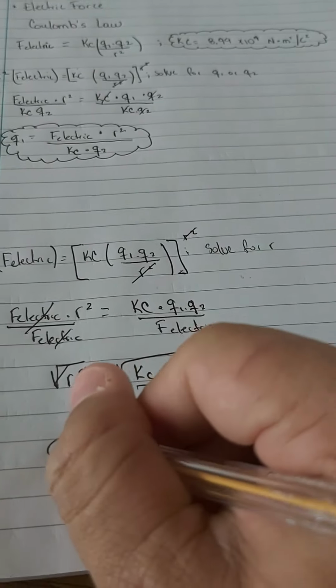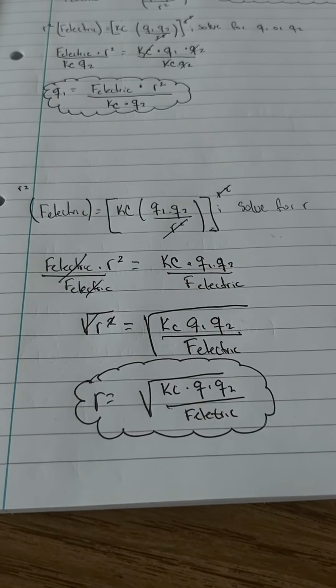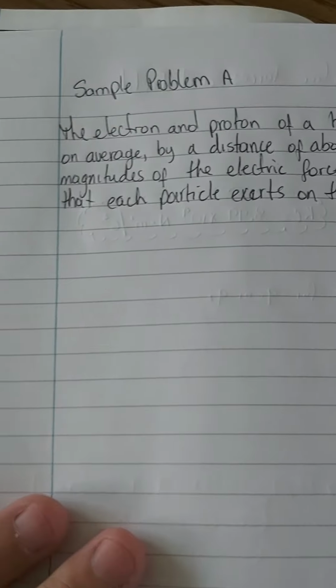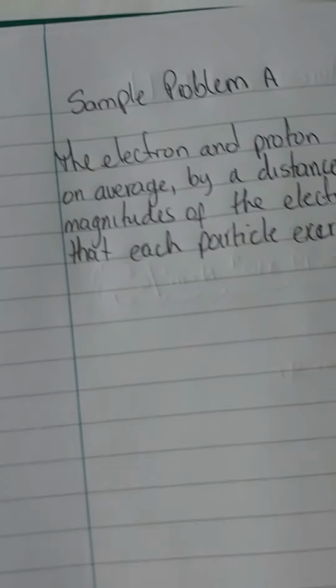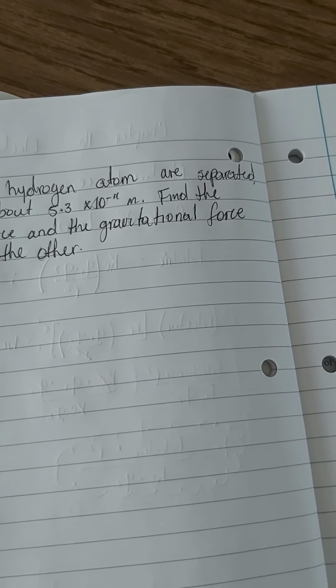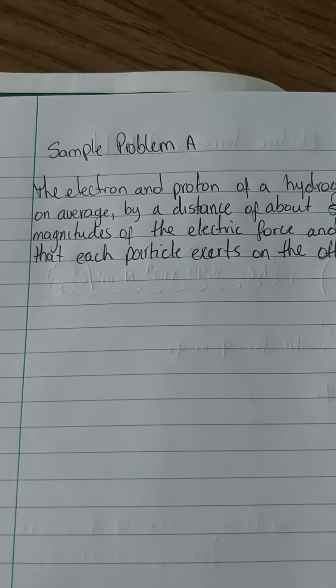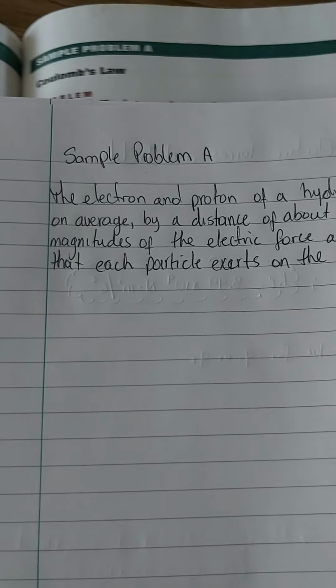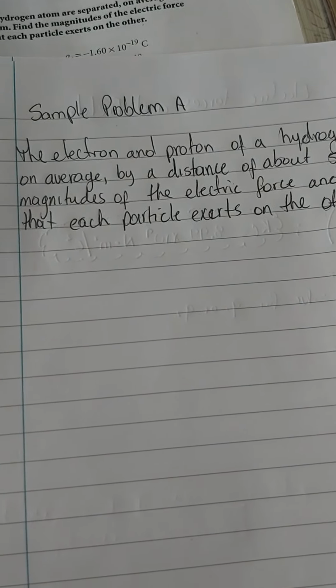And this will be the formula for solving distance. Now, let's do sample problem A. Okay? It says the electron and proton of a hydrogen atom are separated on average by a distance of 5.3 times 10 to the negative 11 meters.